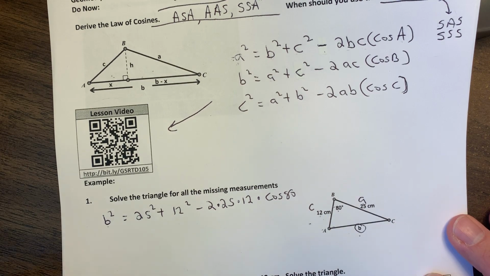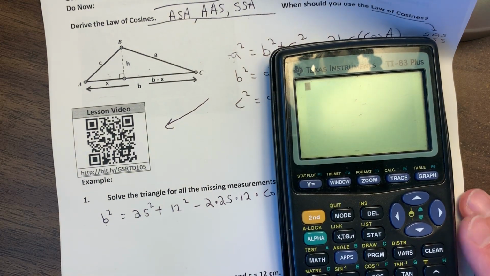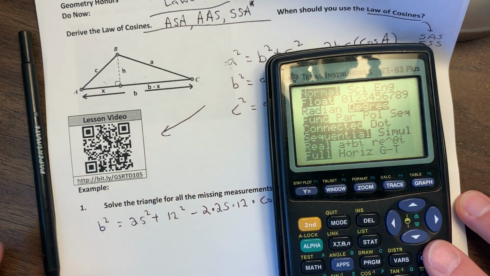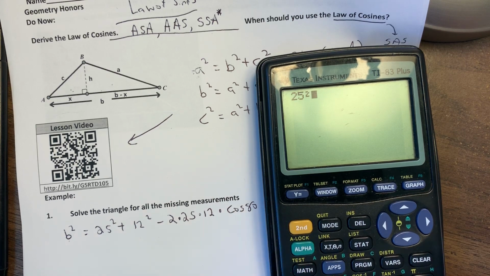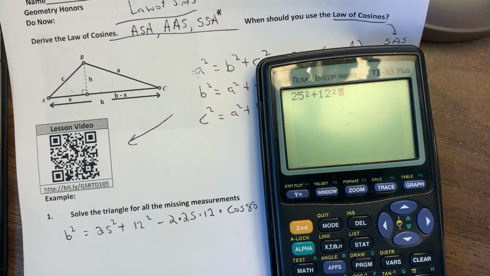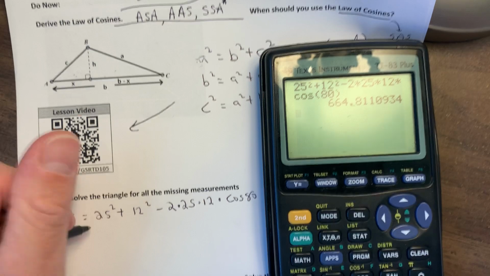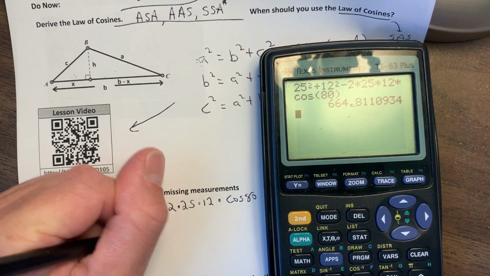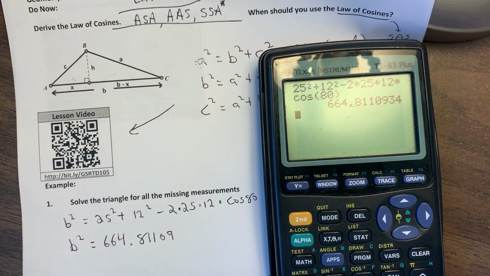I'm going to take my calculator and make sure the mode is right. I'm in degree mode. Good. I'm just going to pop all this in the calculator: 25 squared plus 12 squared, minus 2 times 25 times 12 times the cosine of 80 degrees. And it's giving me 664.811, I'm going to write 4 decimal places out, 09. That's B squared.